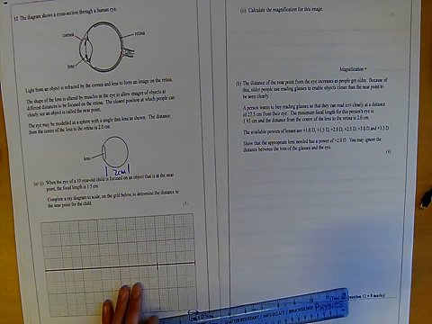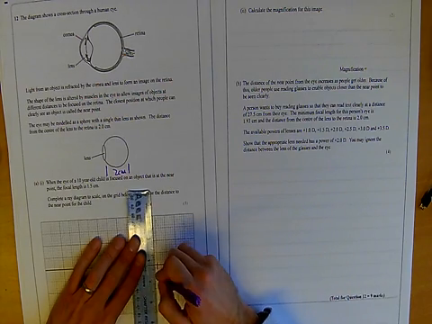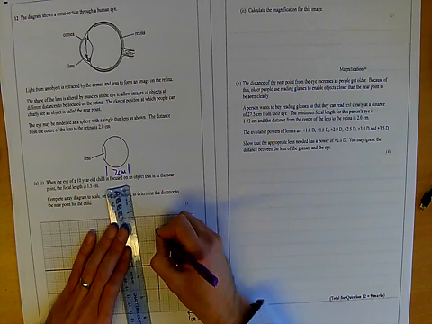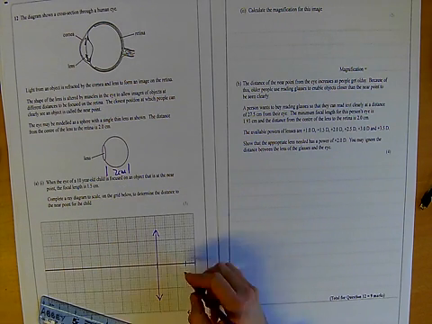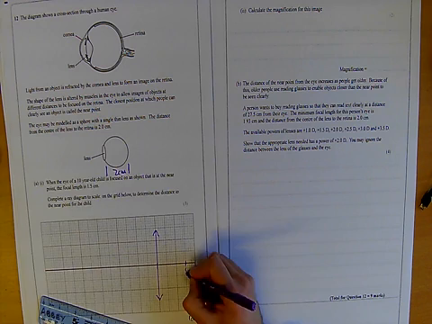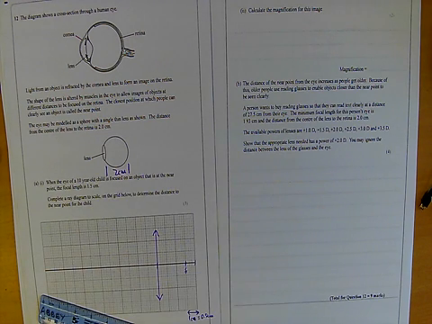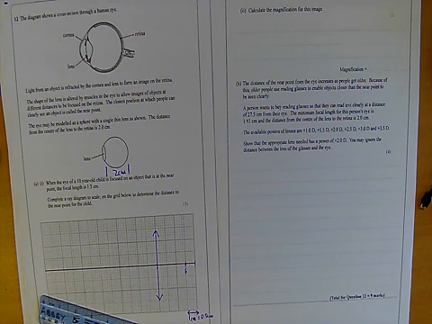My lens is here, and the focal length is there. So this is the lens. It's a converging lens. This is the focal point. The focal length is 1.5, so that distance there is 1.5 centimetres, which is 3 squares on my box.